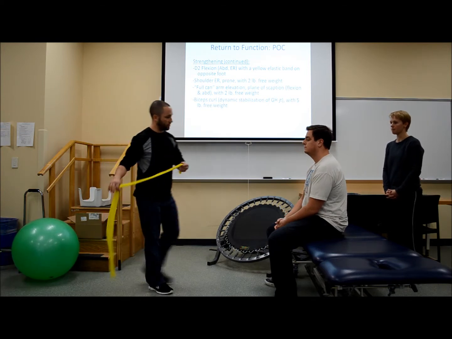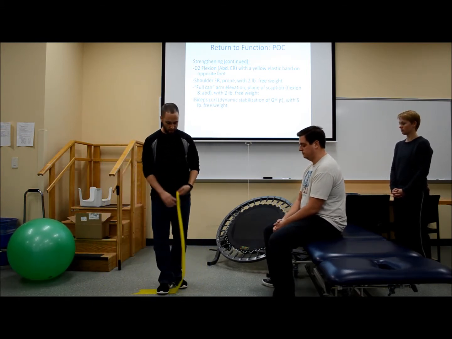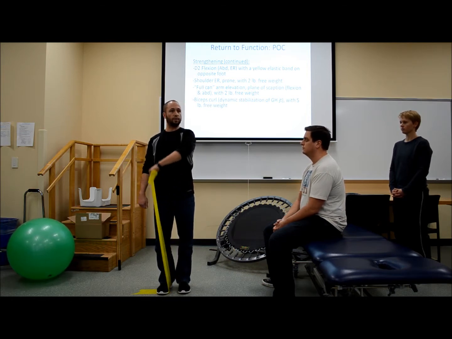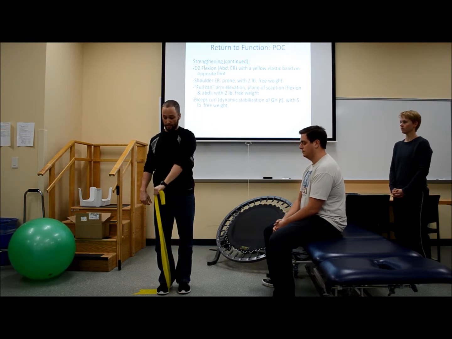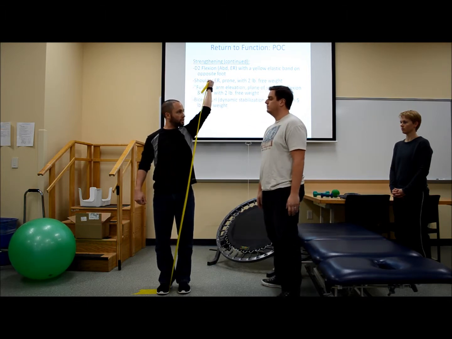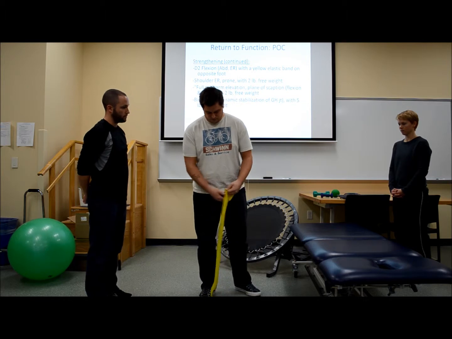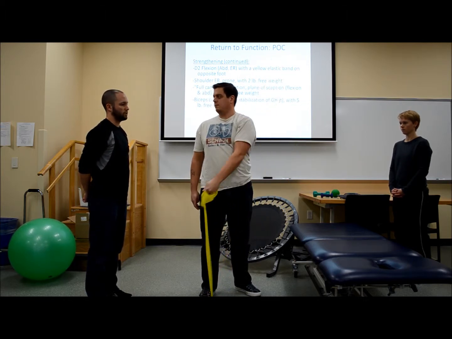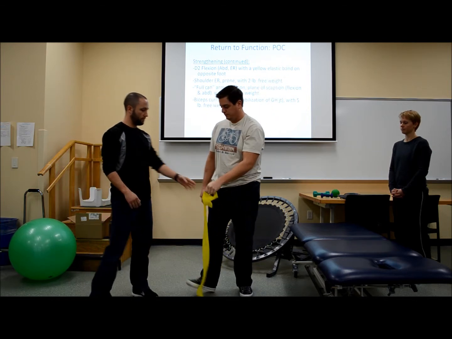Okay. The next exercise we're going to do, I'm going to have you step on the yellow band here with your right foot. Okay? And what we're going to do is start on your right hip with your hand, and we're going to cross over our body, rotating our arm out, okay? So we're just going to do that motion just like that. If you're having any pain, make sure to stop. Okay. That looks good. Sounds good.